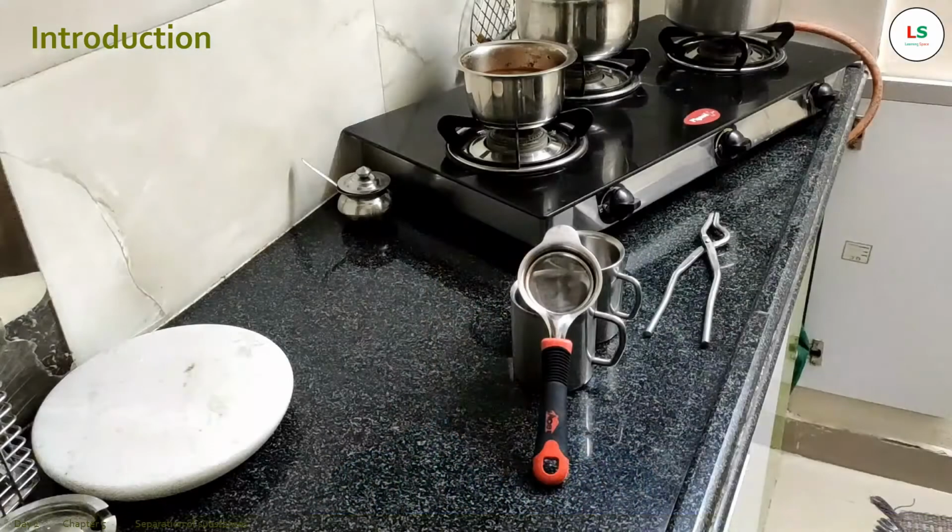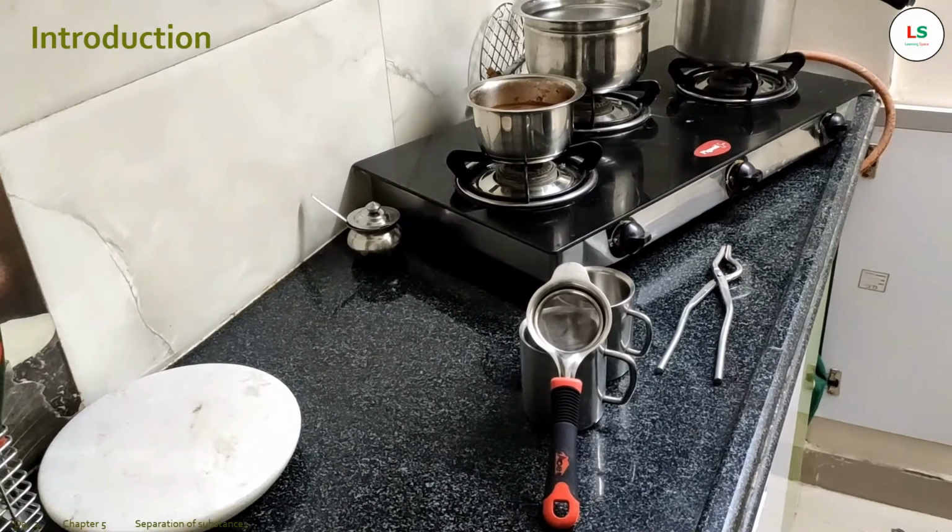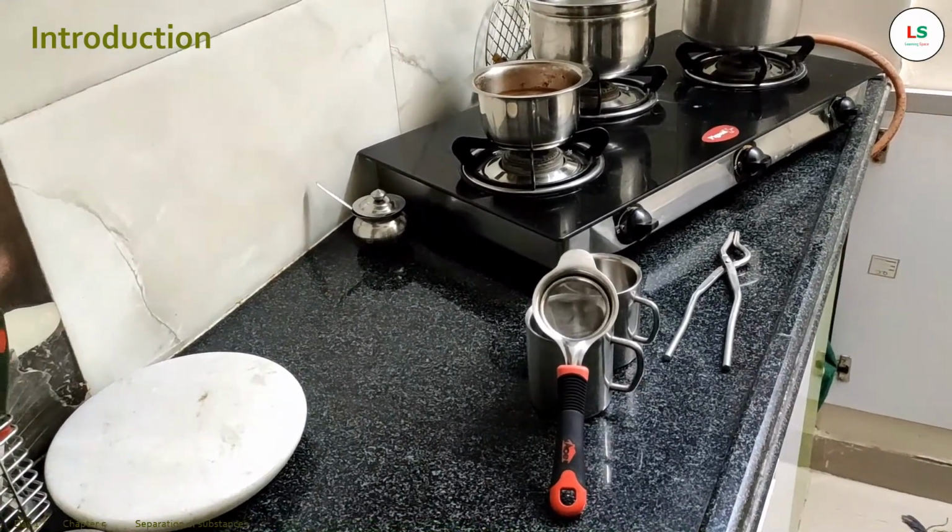Here we have a lively start to this chapter. In real life, we have seen various instances wherein substances are being separated from a mixture of materials. Let's see something. We are here in the kitchen to see how the strainer works when liquid is poured through it.